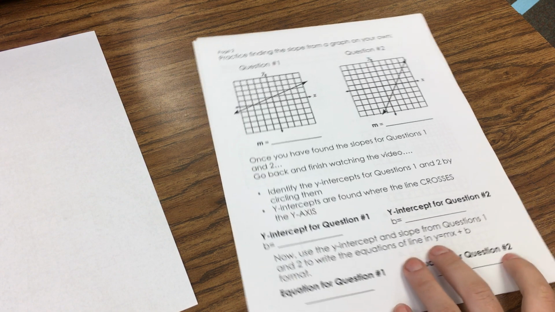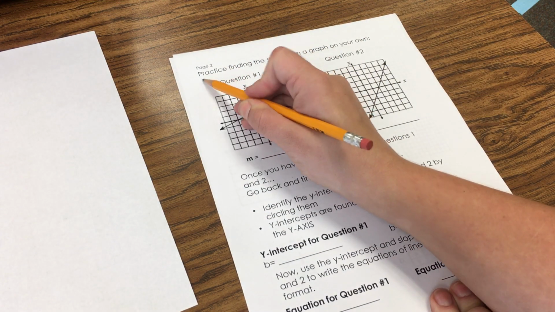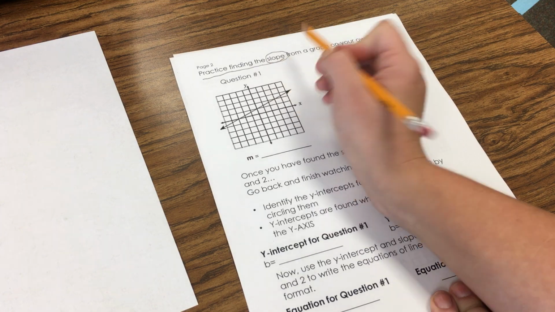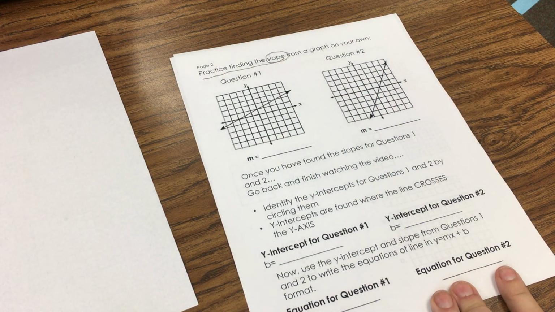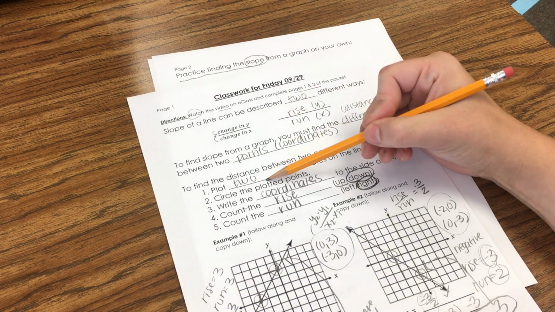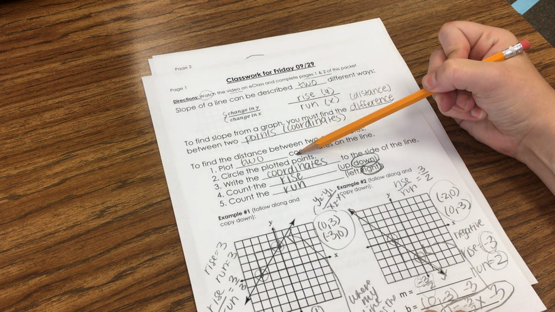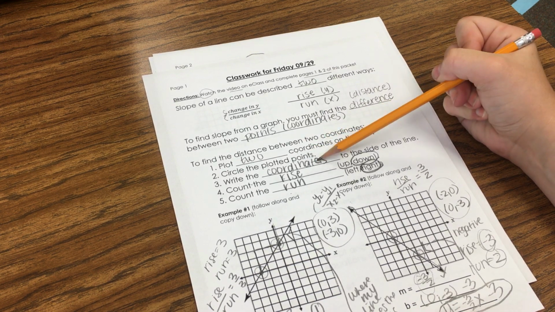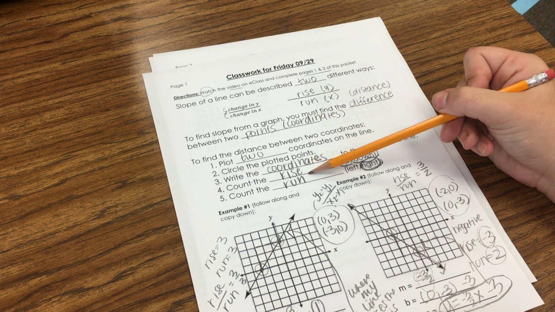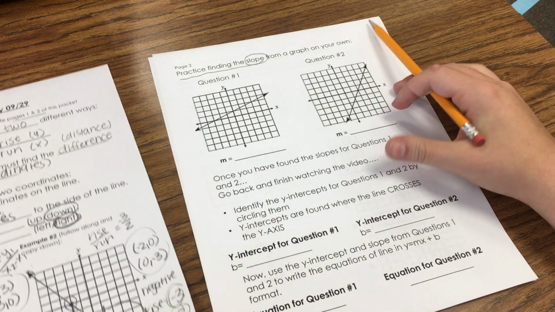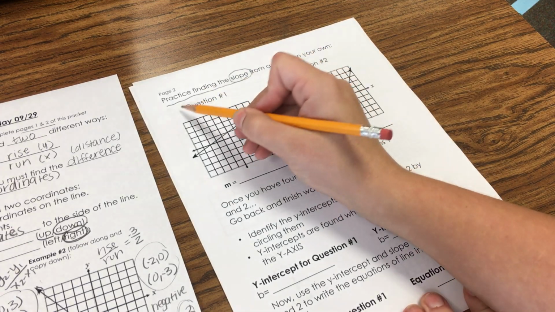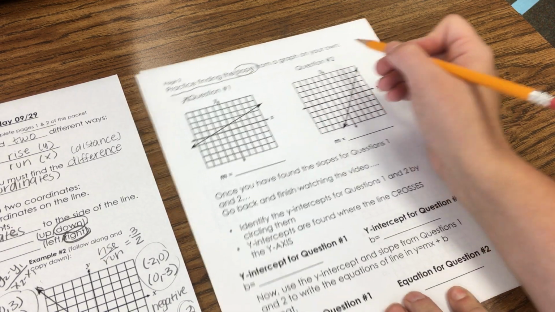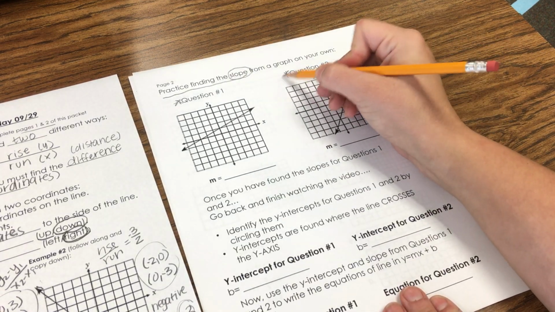On page 2, on this page, you're going to practice doing this on your own. So go ahead and you will follow the steps from page 1. You will plot 2 coordinates on the line. Circle those 2 coordinates. Write the coordinates to the outside of the graph. Count the rise, count the run. You will do that for question number 1, and you will do it for question number 2.